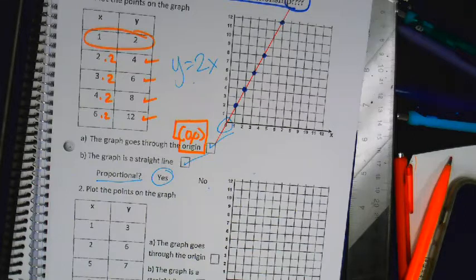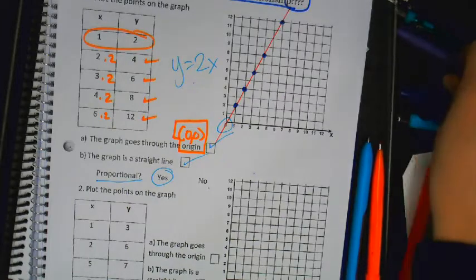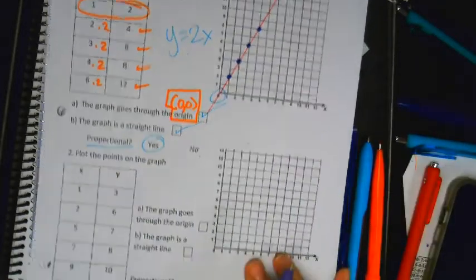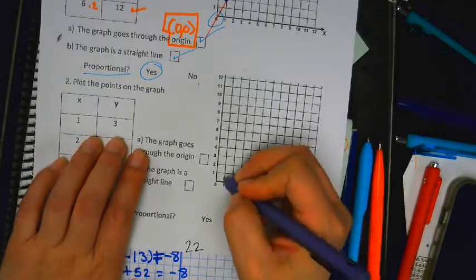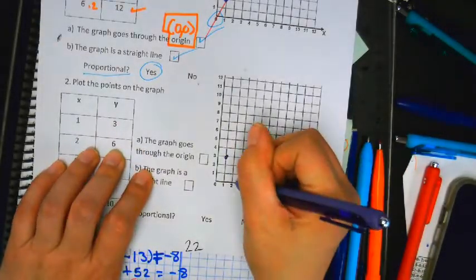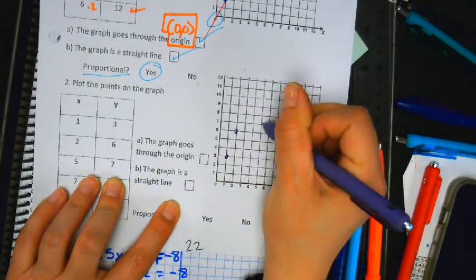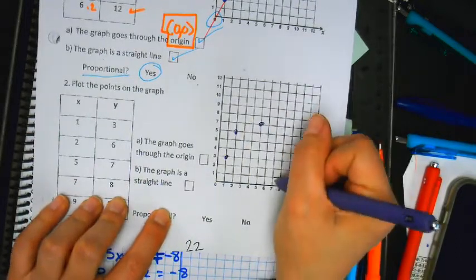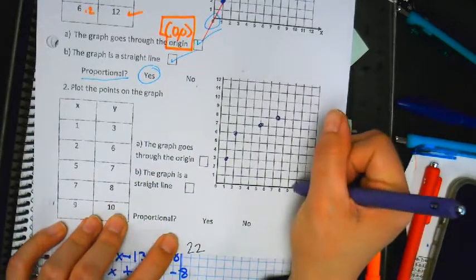All right, number 2, plot it first. Plot it first. Plot it first. You have to know, Gerardo, I need you plotting quickly. 1, 3, 2, 6, 5, 7, 7, 8. Okay. We're graphing. We're practicing graphing. Correct. It's not a straight line.